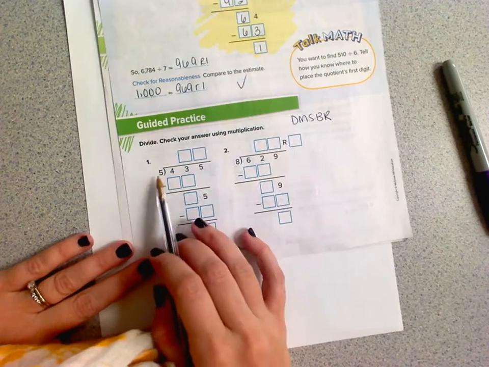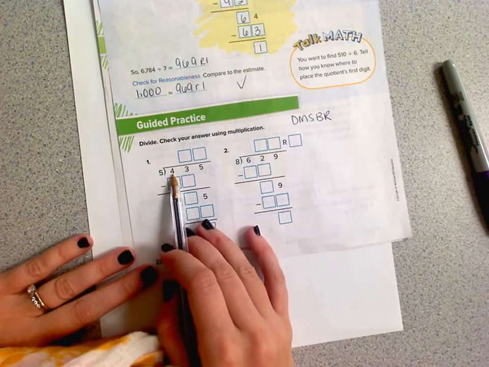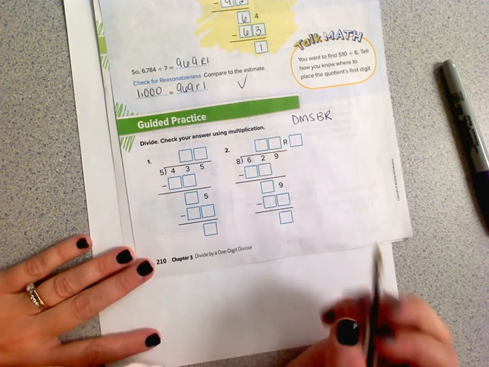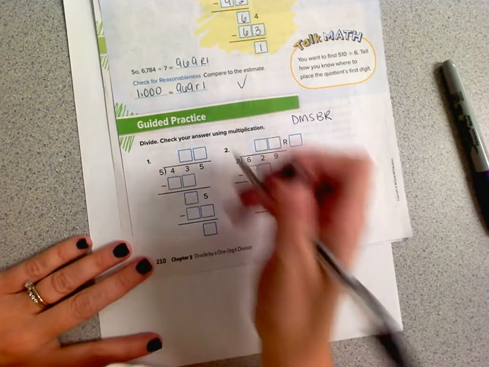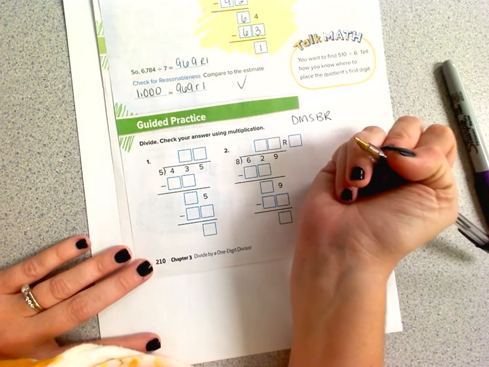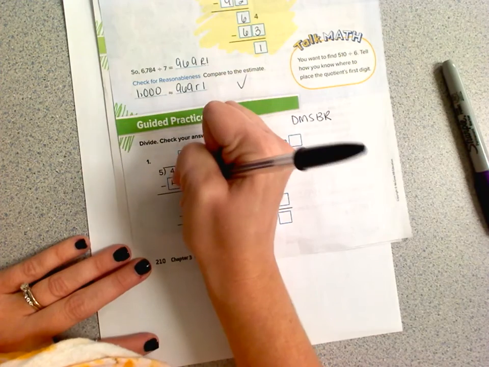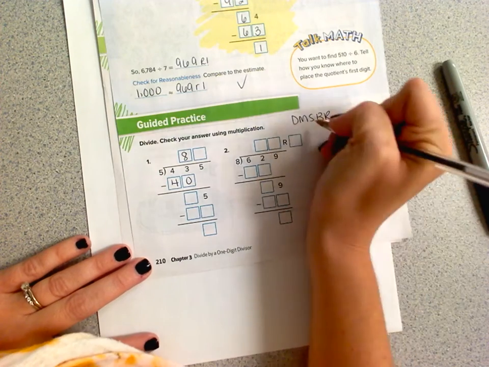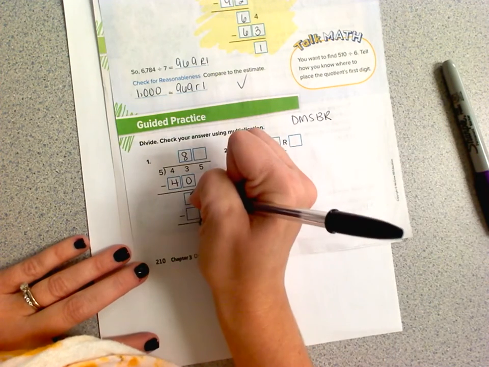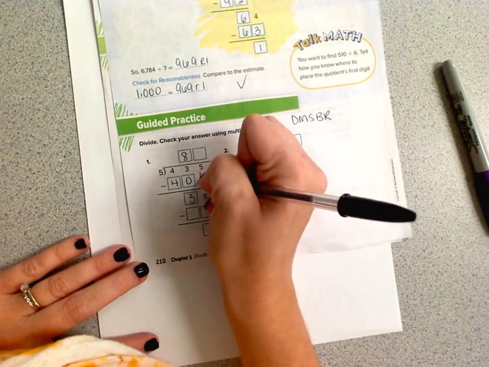Okay, let's start our process here. Can 5 go into 4? No way. Can 5 go into 43? Yes. So our first digit is going to get placed right there. 5 can go into 43 8 times. 8 times 5 is 40. Next, subtract. 43 minus 40 is 3. Next, bring down.